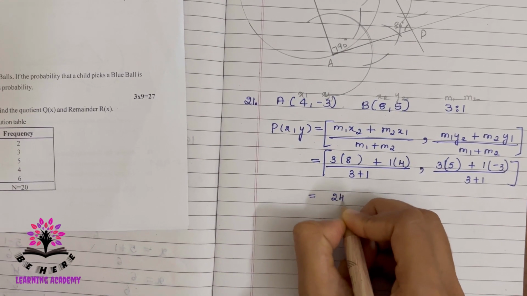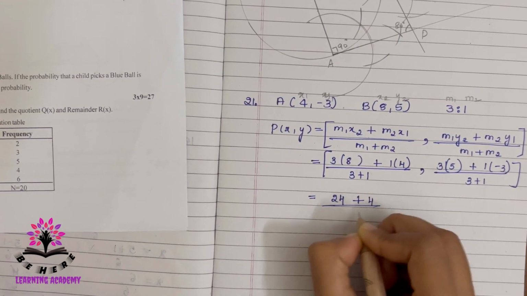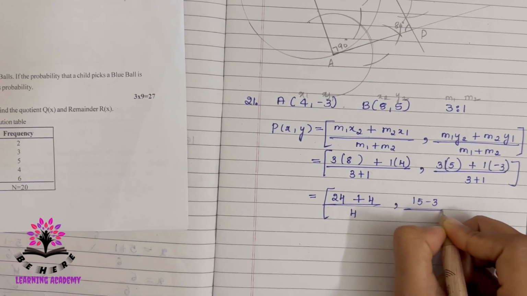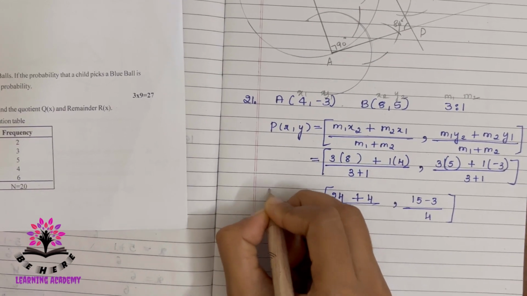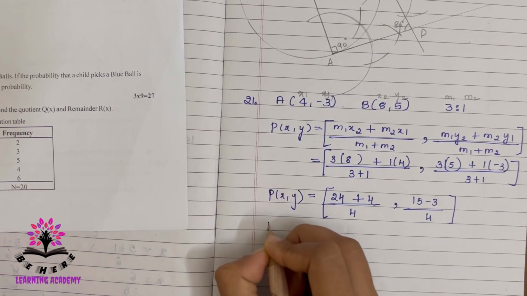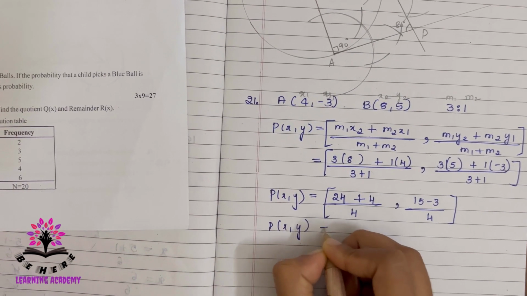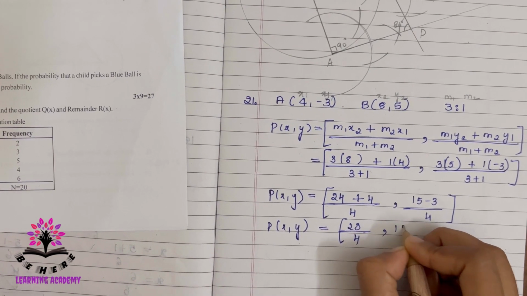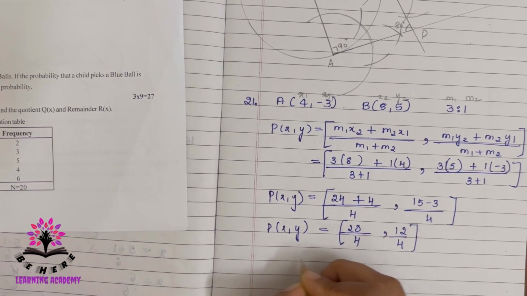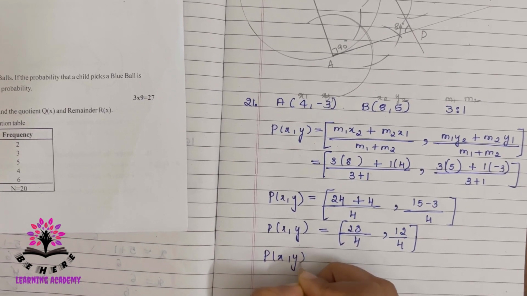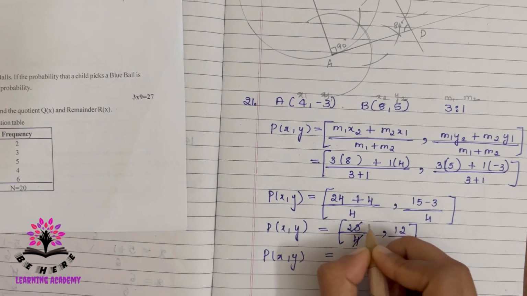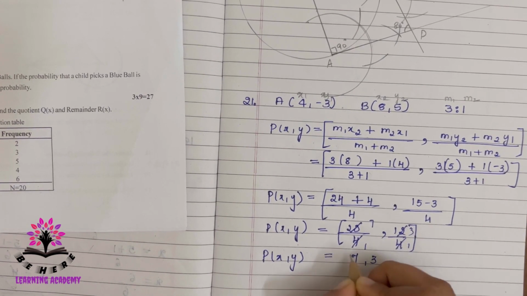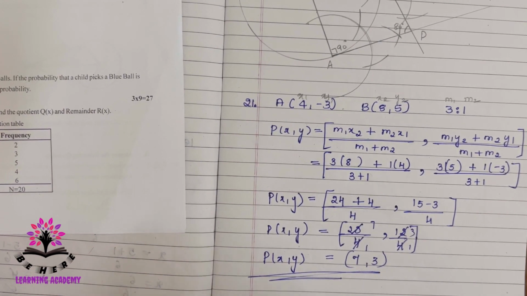Next step, it will be (24 plus 4) divided by 4, comma, (15 minus 3) divided by 4. So P of x, y is equal to 28 by 4, comma, 12 by 4. P of x, y will be equal to 4 sevens are 28, 4 threes are 12. So 7 comma 3 is the answer.